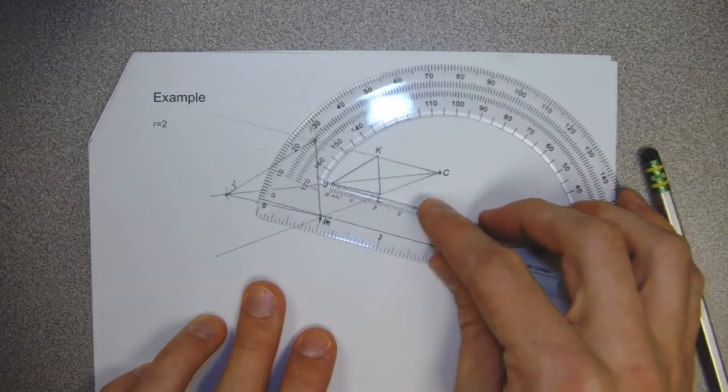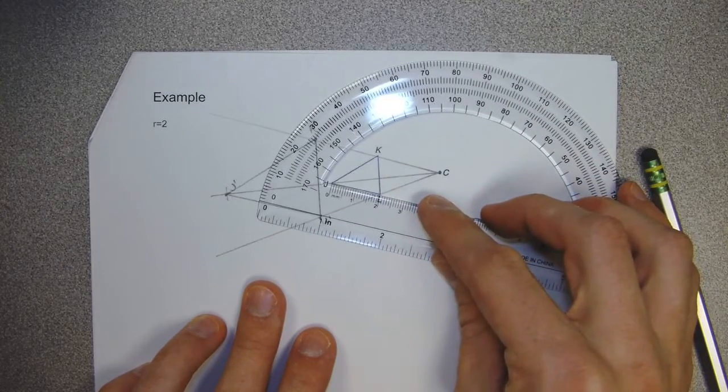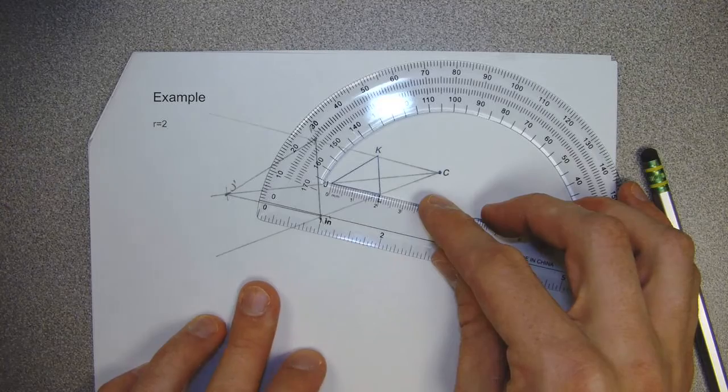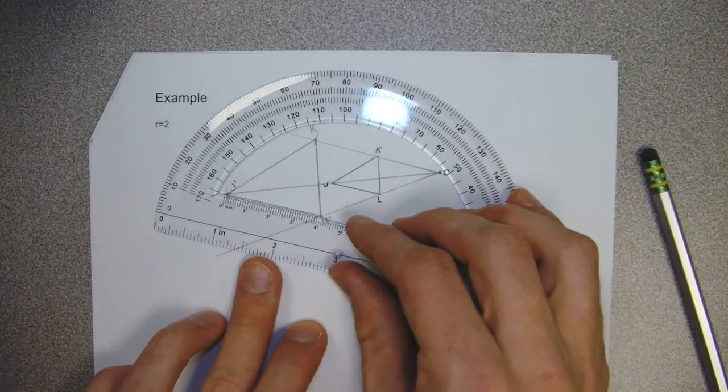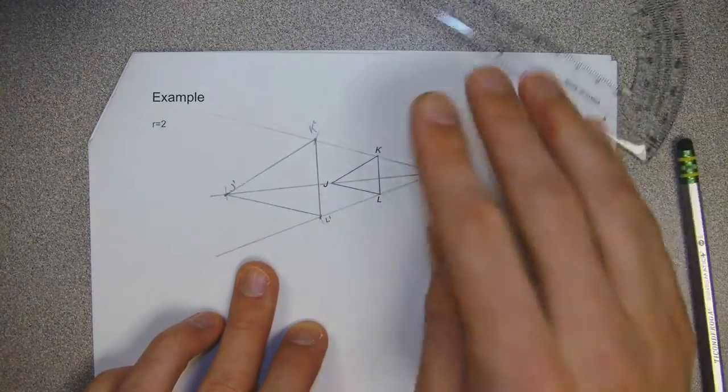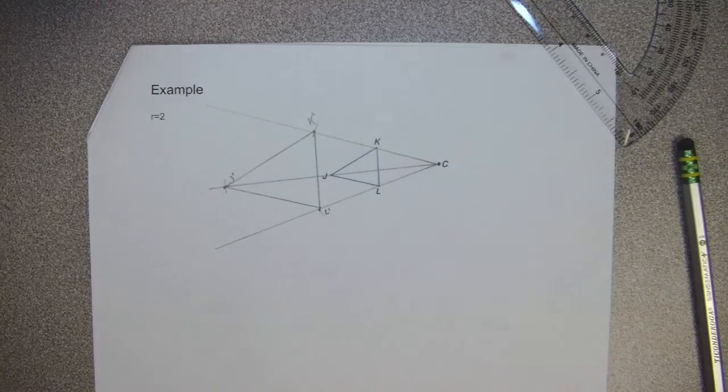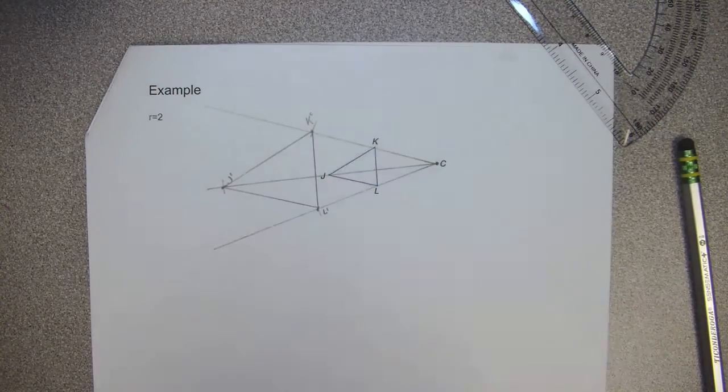Or if I measure J to L, let's see, that's about, oh goodness, that's about 2 centimeters exact. So we should get about 4 here. Yep, and we're right at 4. So good. That is an excellent doubling. So again, we're just looking at that distance, and we'll double it out.